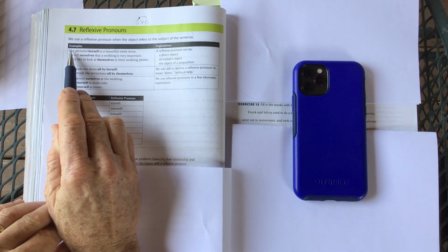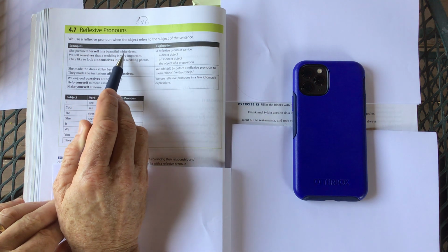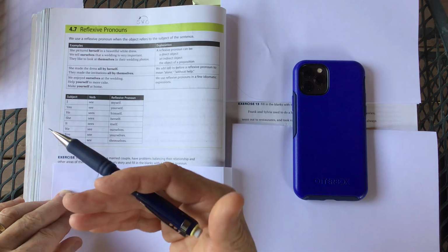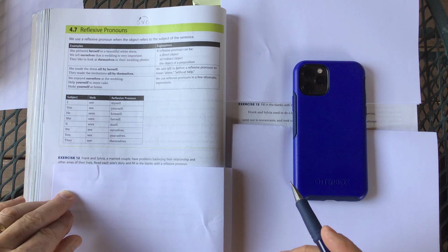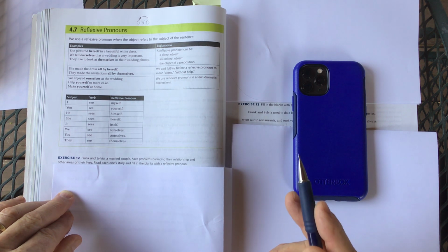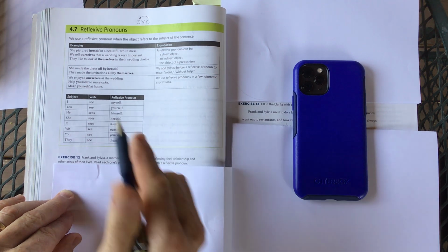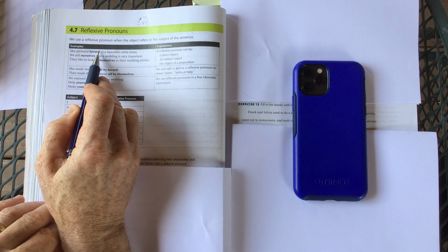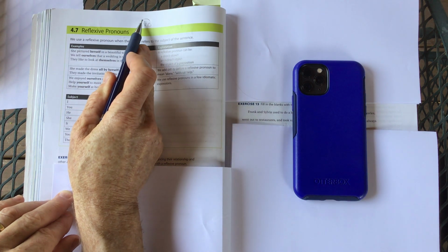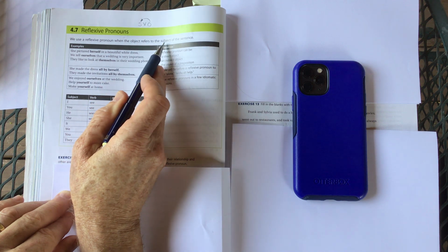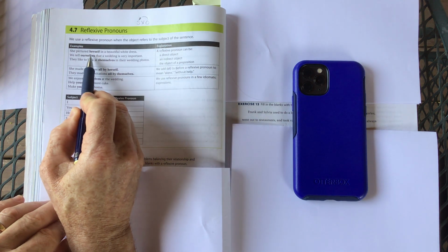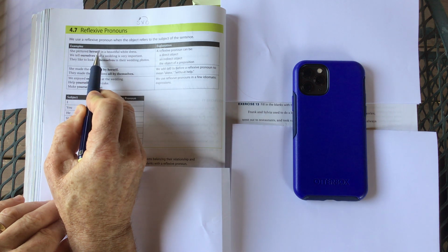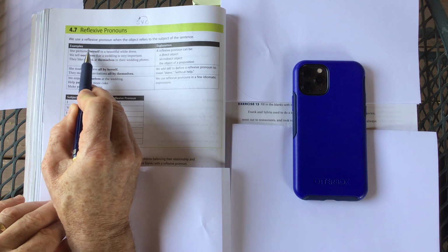Examples. She pictured herself in a beautiful wedding dress. She was thinking about what she would look like in a dress, a wedding dress. So she was picturing herself or thinking about herself. Now, the reflexive pronoun here is herself. Why? Remember, the object refers to the subject. Object, herself, refers to subject, she. She pictured herself, reflexive pronoun.